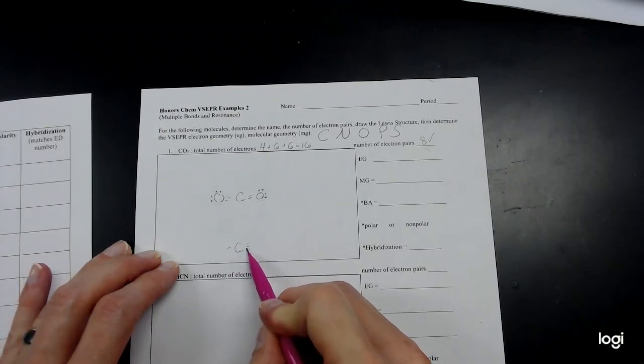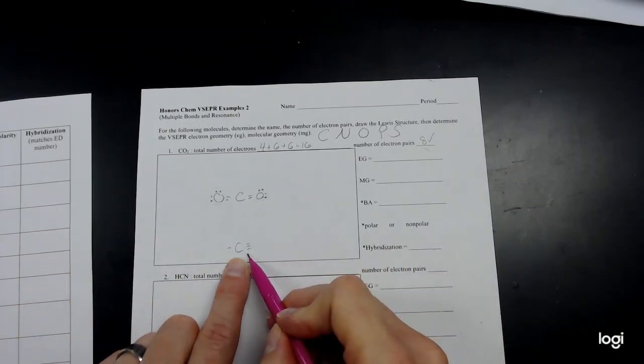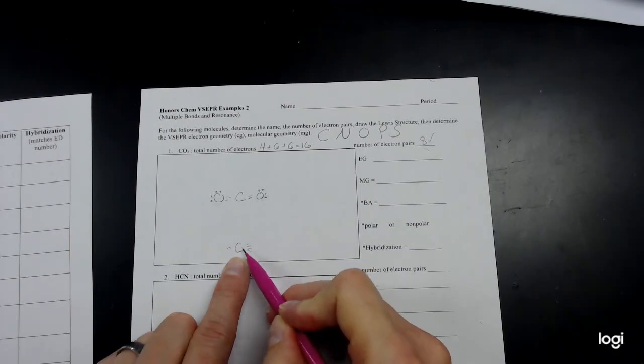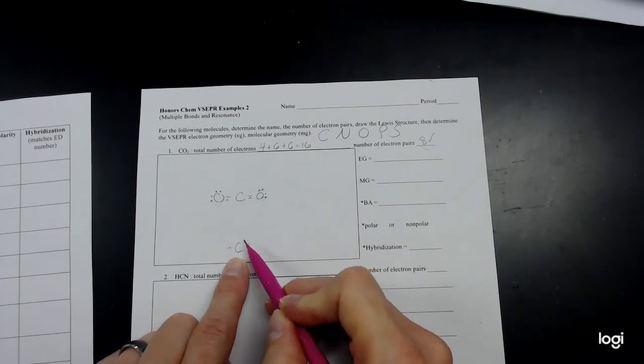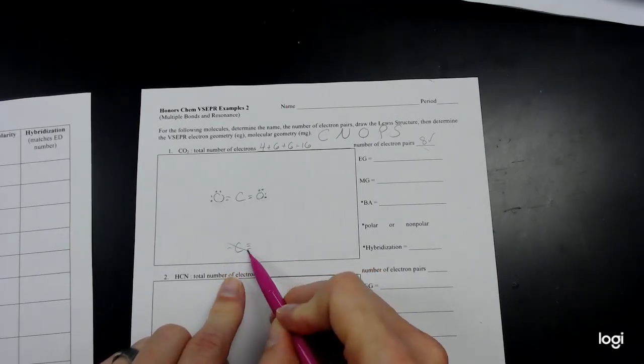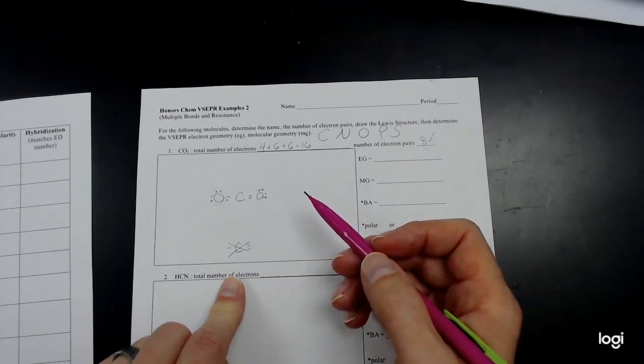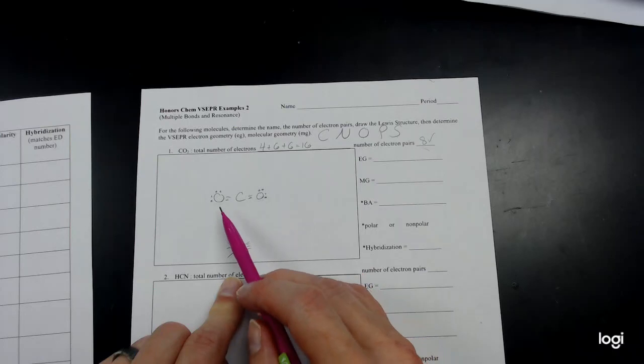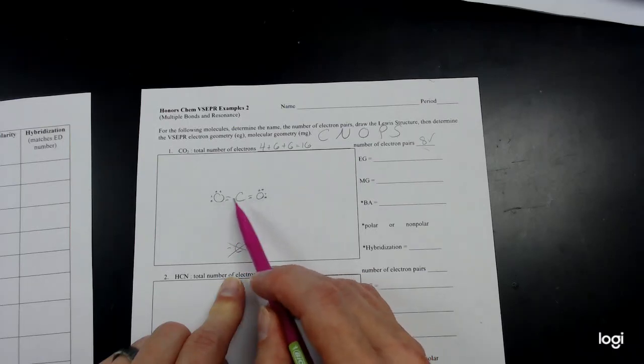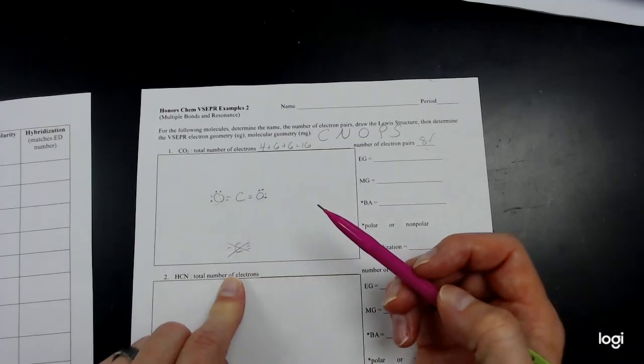Not maximum repulsion would be having a triple bond. That's a lot of electrons in one region. And so when we can avoid that, that's what nature's going to do. You're going to see it can't always be avoided, but that's why I chose to make it symmetrical, put a double bond on both.